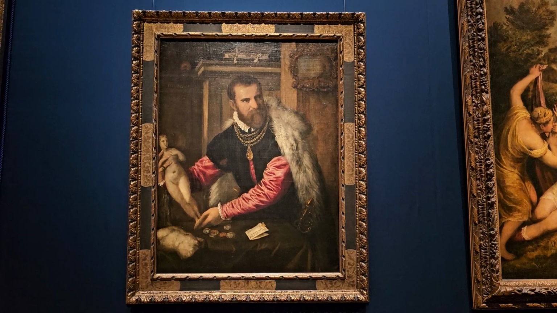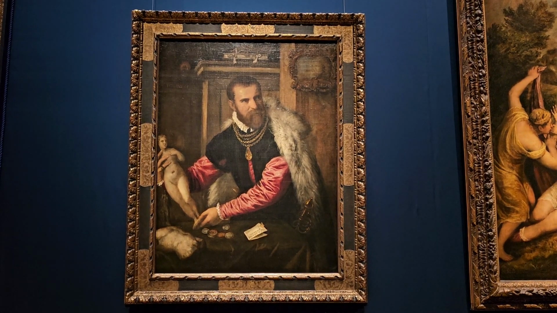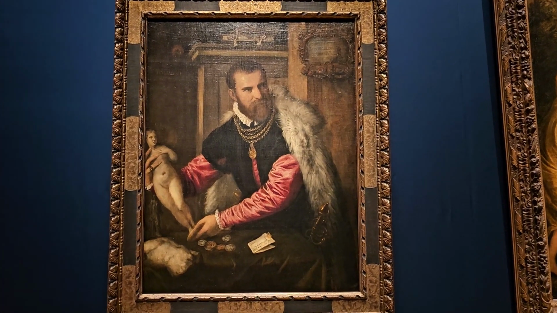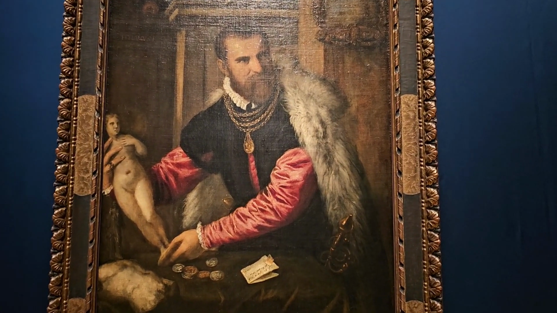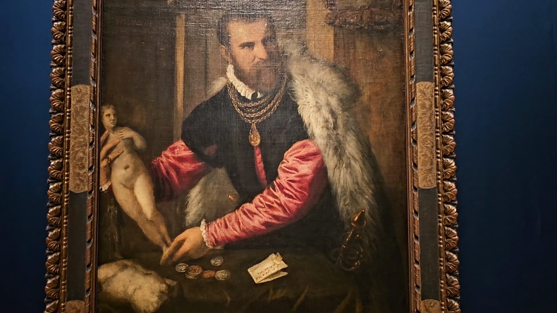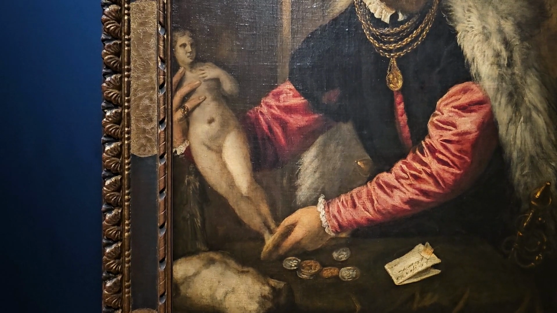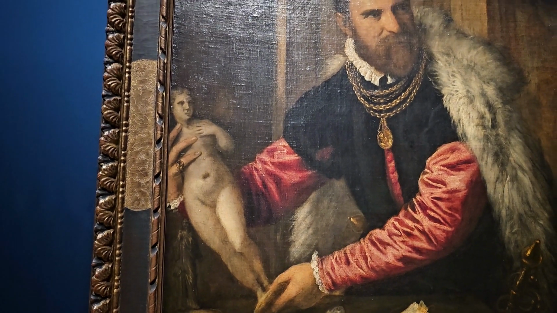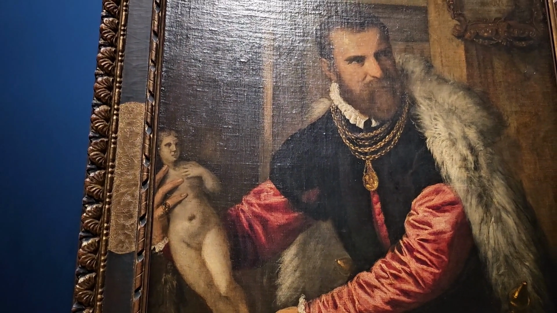Jacopo Strata, around 1567 to 1568, was an architect, goldsmith, and antiquities dealer. The gold chain marks him as a court member, while the sword and fur signify wealth. Strata's dynamic pose, with contrasting arm and head movements, is unique in Titian's portraits, possibly hinting at a critique of his business methods.